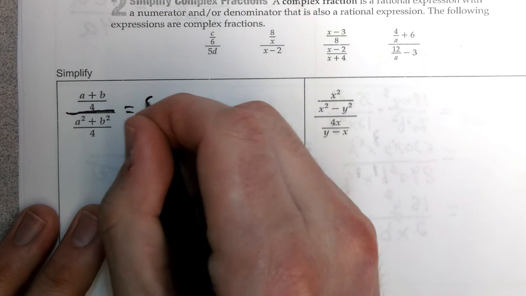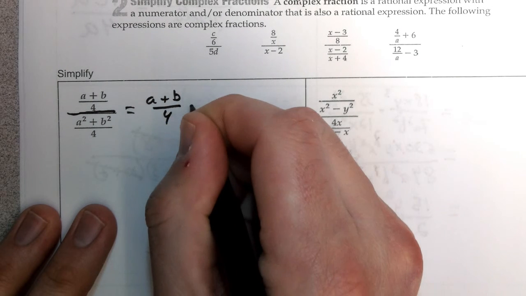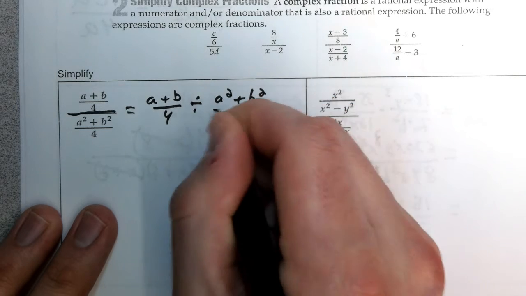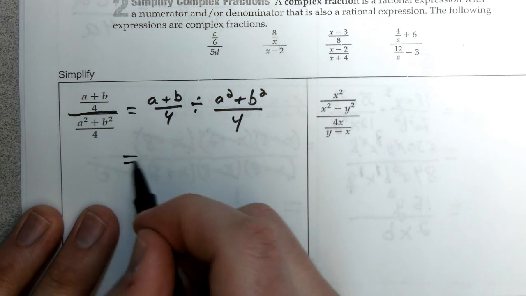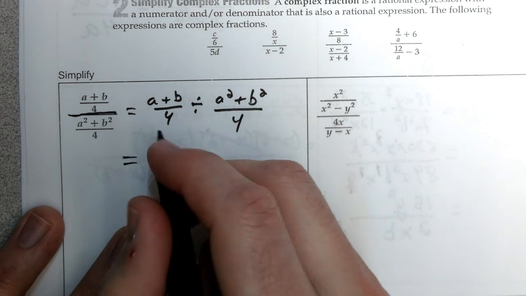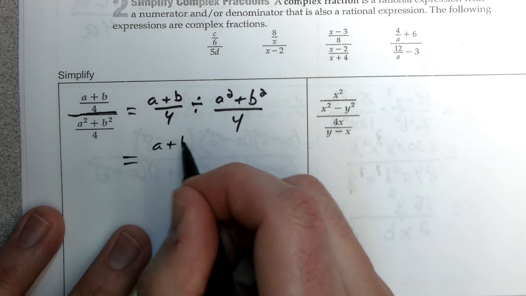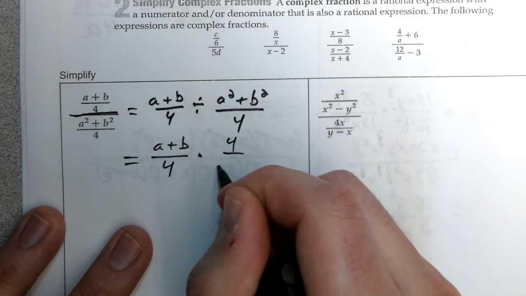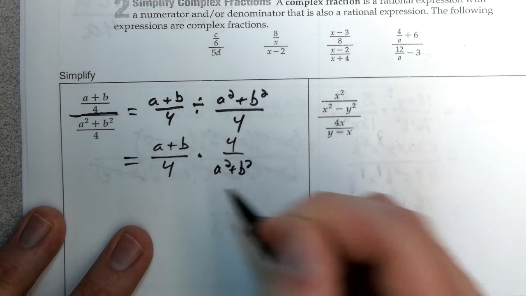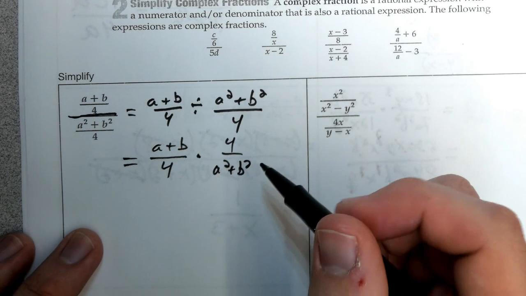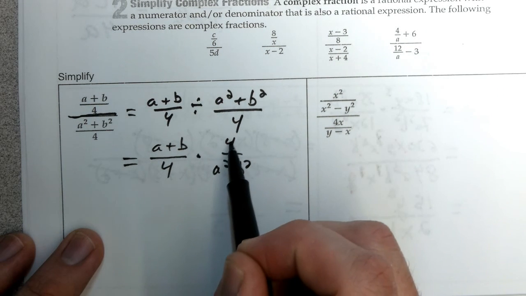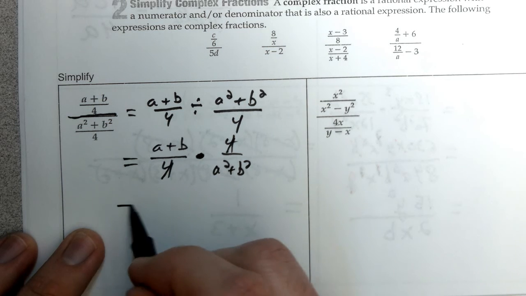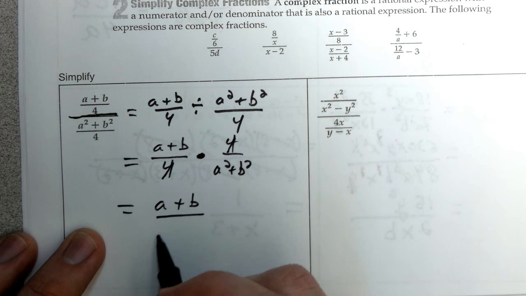In other words, we could write this as a plus b over 4, divided by a squared plus b squared over 4. And if it's a division problem of a fraction, then we just change that to multiplication by the reciprocal. So this would be a plus b divided by 4, that doesn't change, times 4 over a squared plus b squared. And that is about as far as we can go with the exception of the 4 over the 4 simplifies to 1 over 1. Again, that's okay because we're multiplying here. And so I end up with this, a plus b over a squared plus b squared.